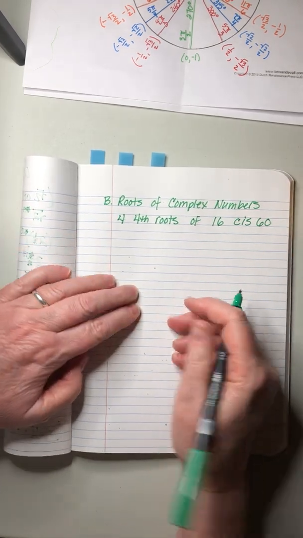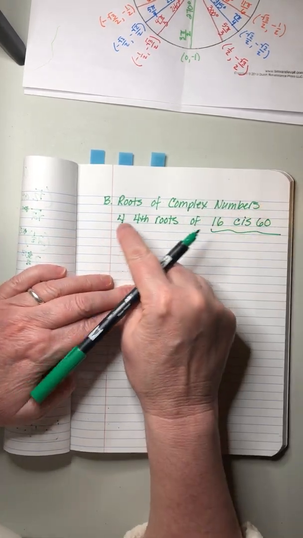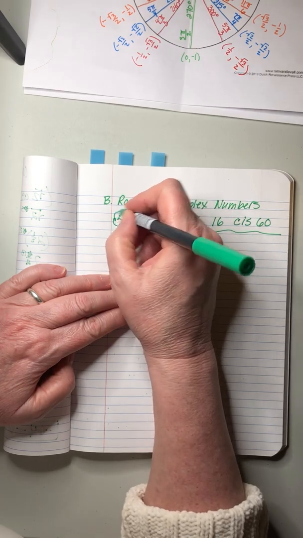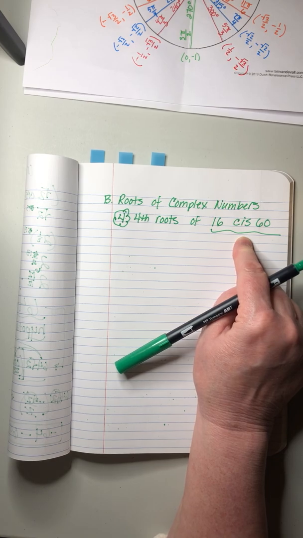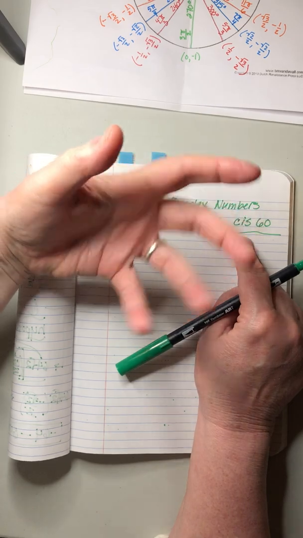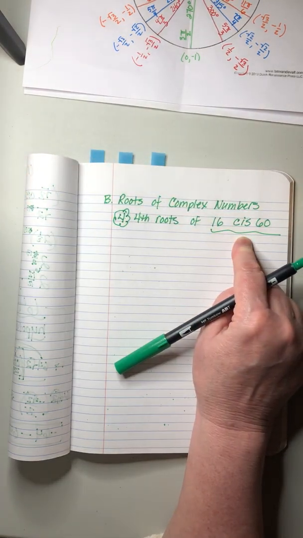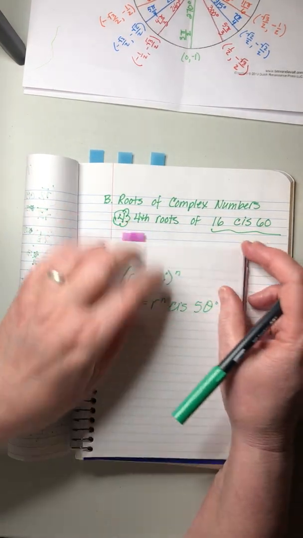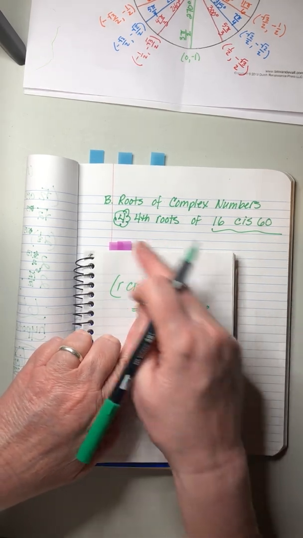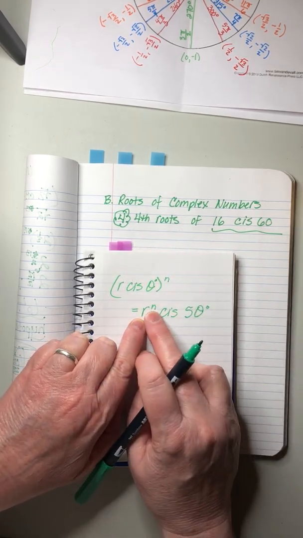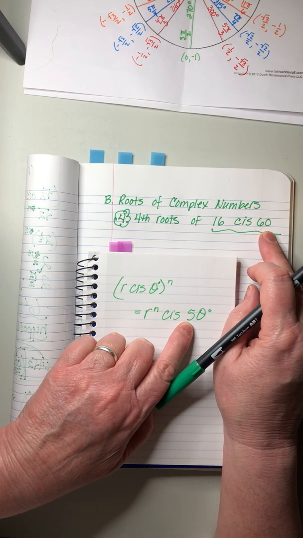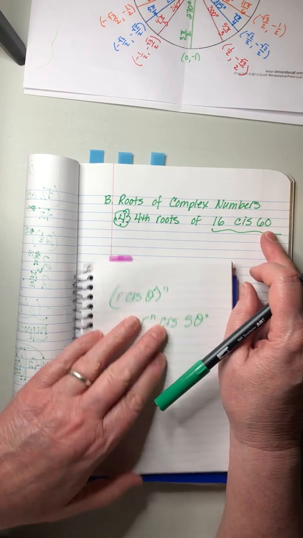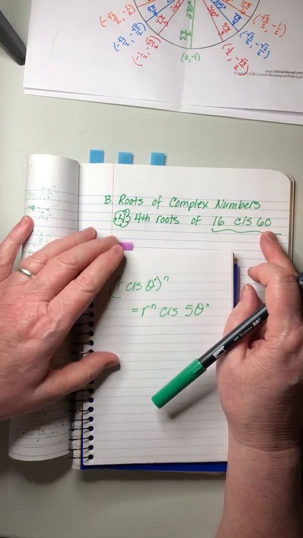Okay, well, we already know, don't worry too much about this 4. We'll get to that. We're trying to find the 4th root of that. Well, we know how to make a power, so if we want to find the root, we'll just work backwards, right? In this case, we're finding the 4th root, so we'll take the 4th root of this number, and then we'll divide that number by 4. That would be the opposite of Demoivre's theorem. We're kind of working it backwards, right?